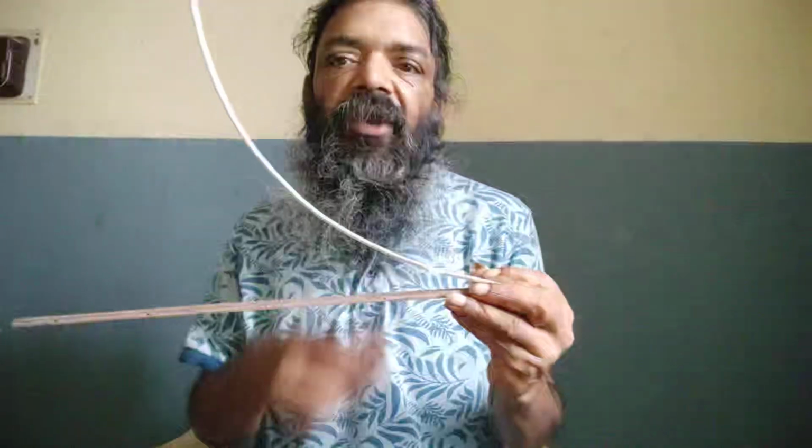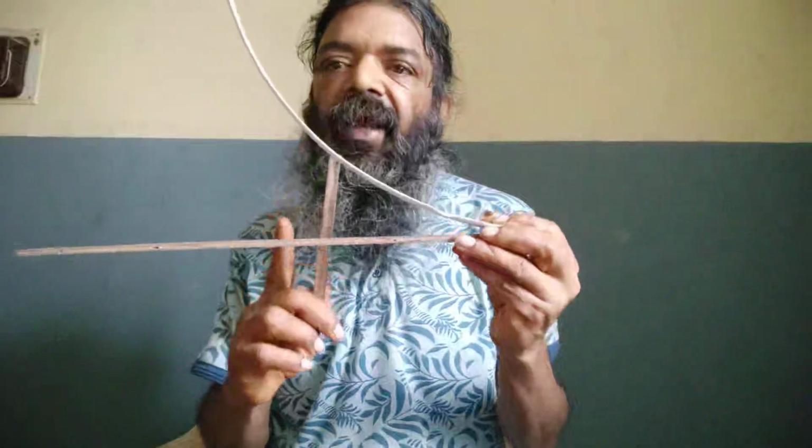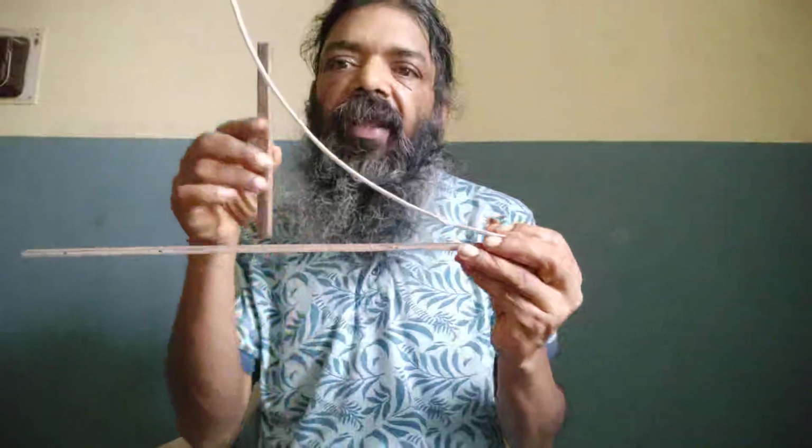Then not only that, we saw that if I have an x-axis and a function over x, f(x) equal to x square, that is y equal to f(x).